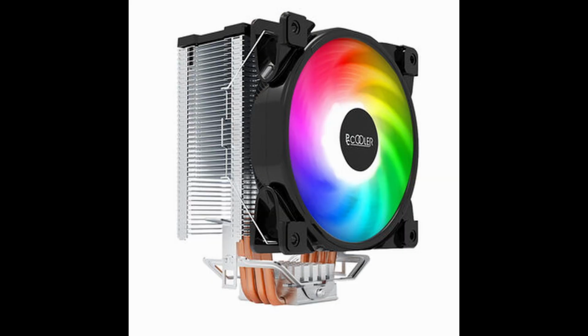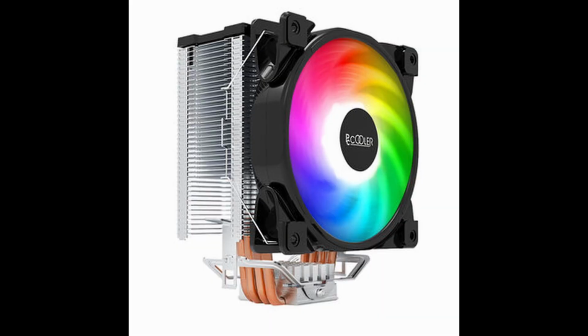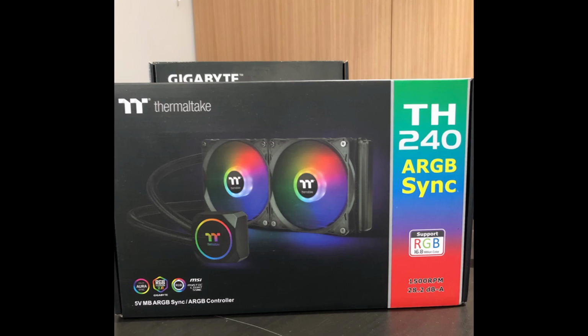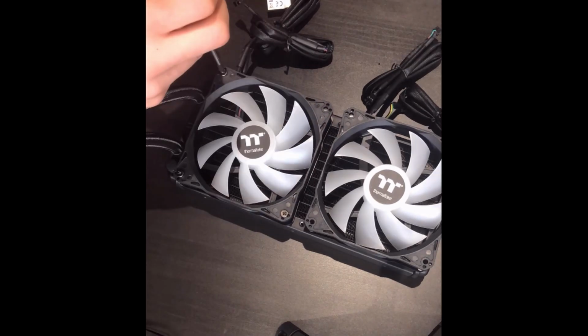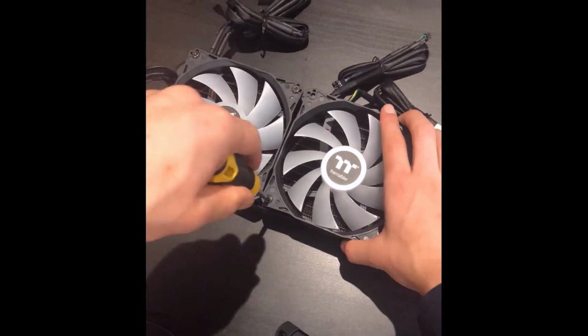Depending on whether you have an air cooler or a water cooler, this next step can change. In our case, we have a water cooler. But if you have an air cooler, just check the description of the video and find the air cooler installation video. With water coolers, you will have to connect fans to your radiator. As you can see, we had to do that, and it may take some time.